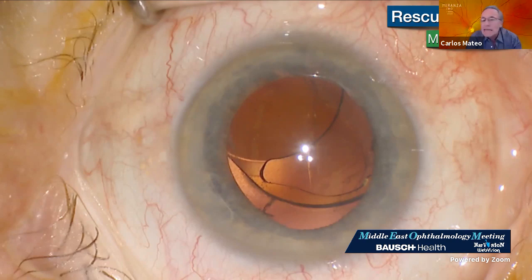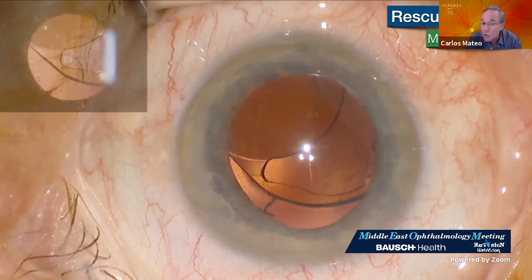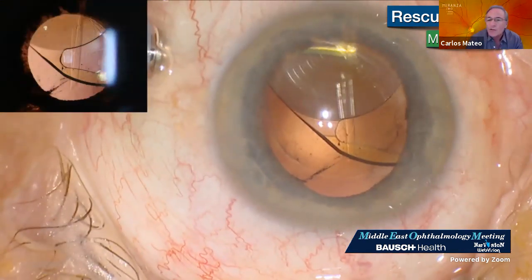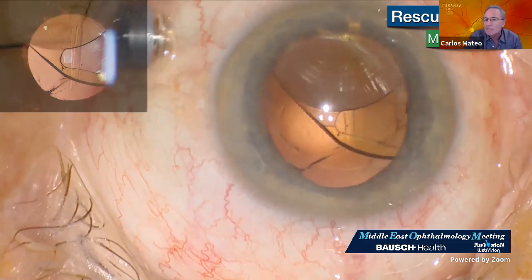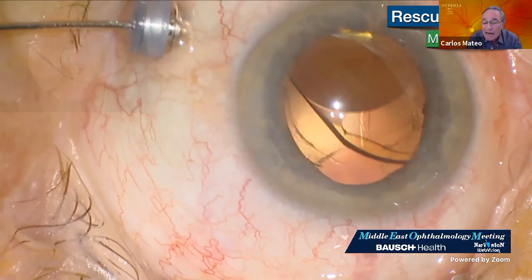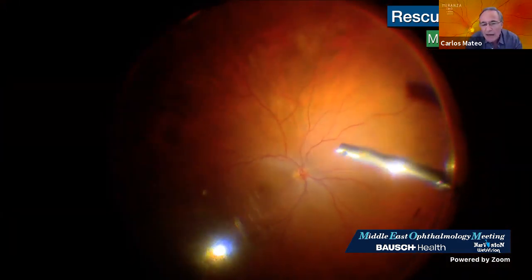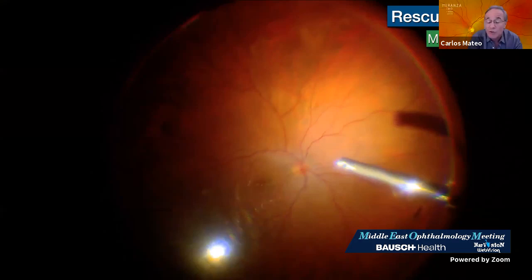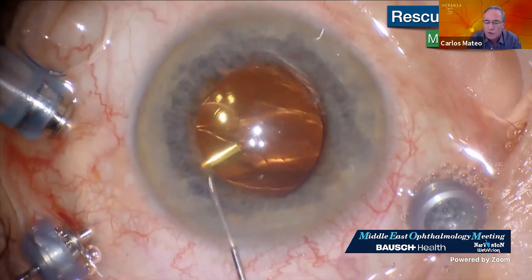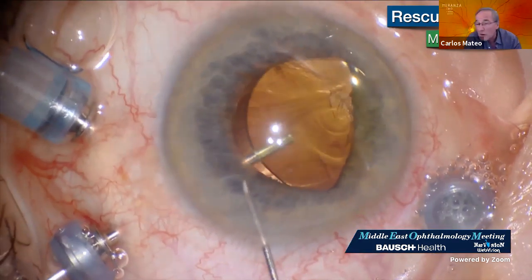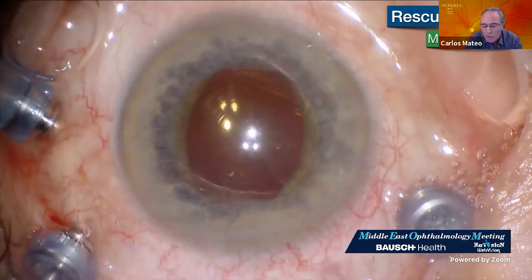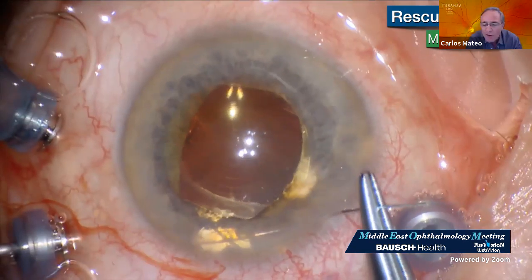And even these lenses, you can suture to the iris when the capsular support is very bad. I decided to suture this lens to the posterior surface of the iris using 2 sutures. The centration is very good. It's very important for these patients with multifocal IOLs.